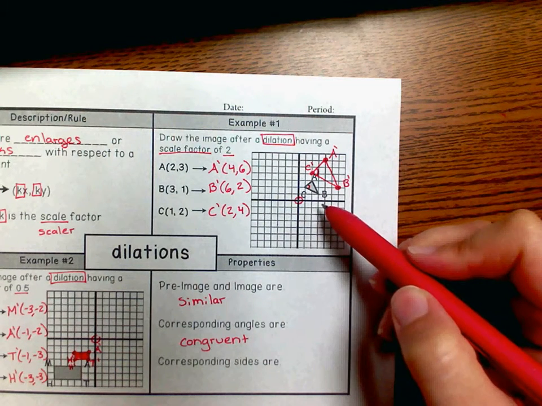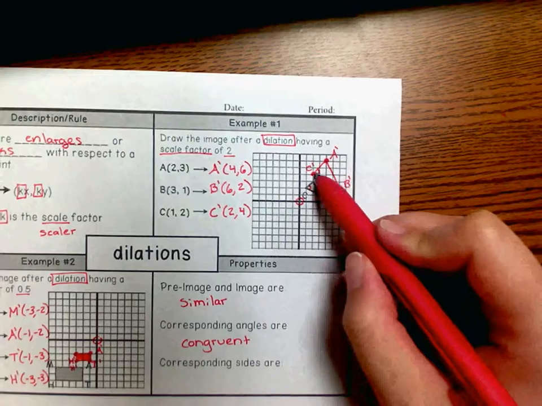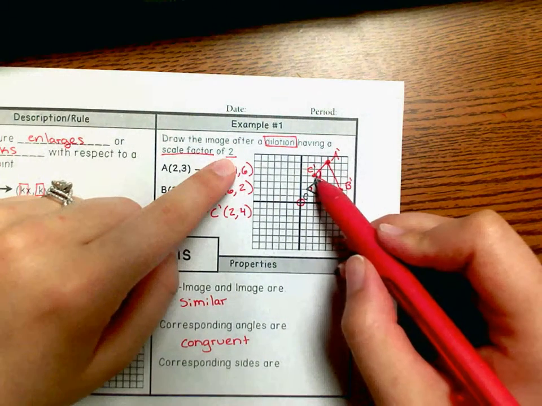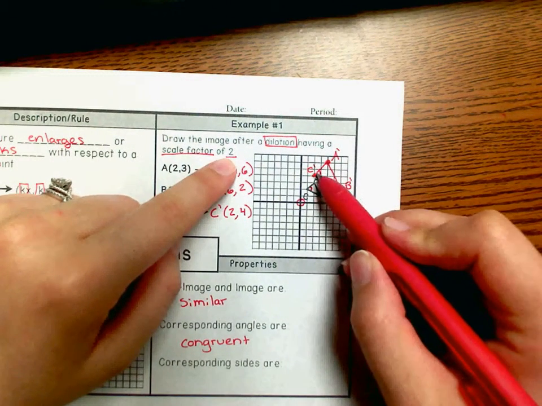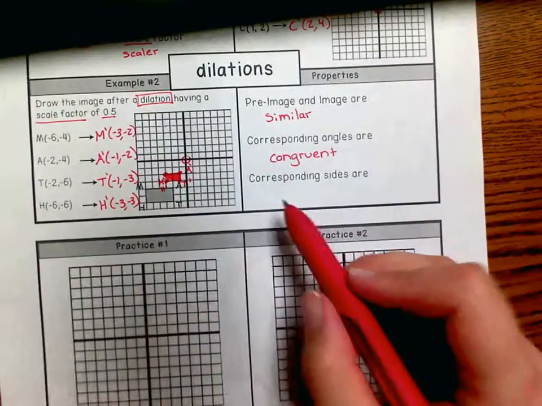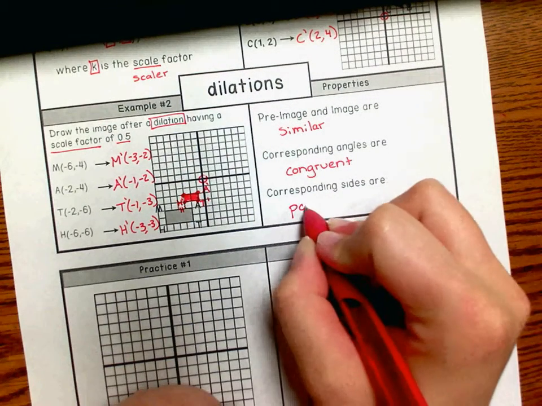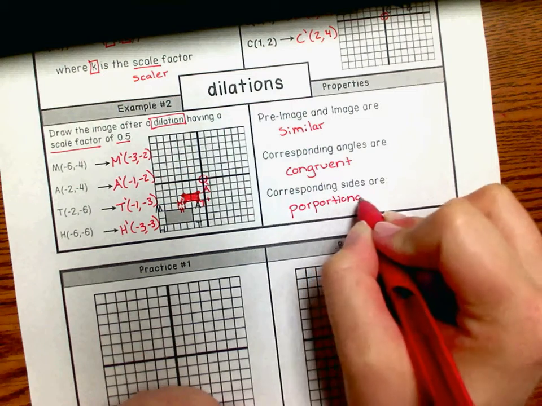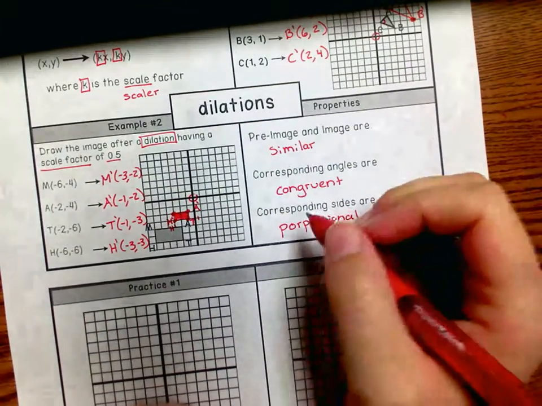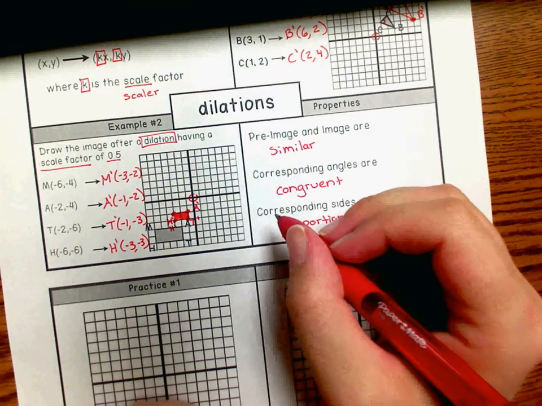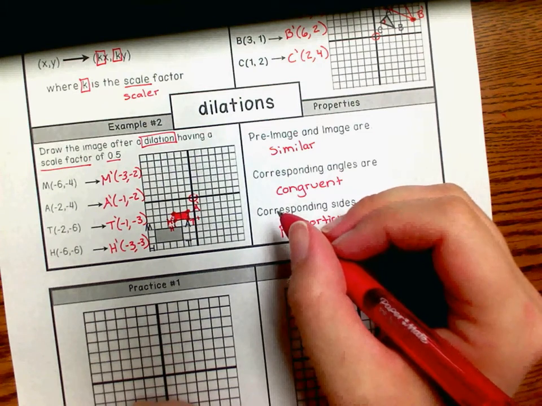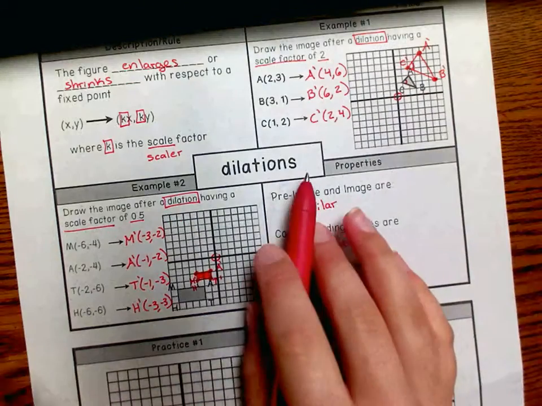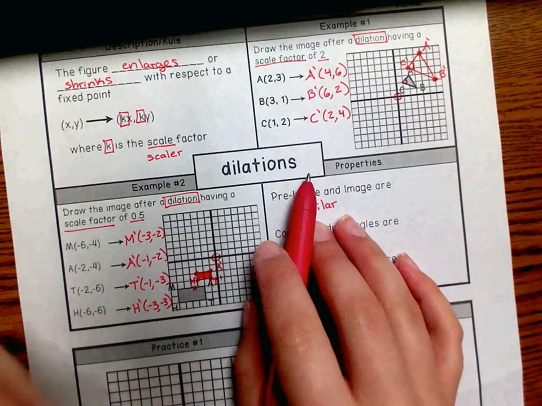But if I measure it with a ruler, I'll find that for the one where I multiplied by 2, it's actually double the size. So what we say is that corresponding sides are proportional. Because I'm able to multiply it by a specific number and get a proportion. And we'll talk more about that, or you'll talk more about that when you get into your geometry class in high school.